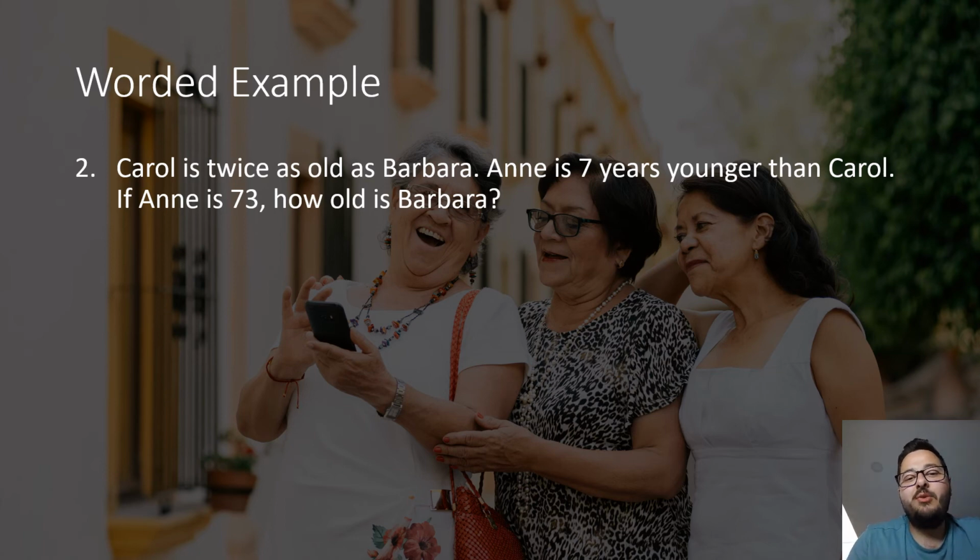So if Carol is twice as old as Barbara, well, let's say that Barbara is x, and then if Carol is twice as old, she would be 2x. And then it says that Anne is 7 years younger than Carol. So Anne is going to be, well, Carol's 2x and she's 7 years younger, so that's take away 7. Okay, so then it says Anne is 73, how old is Barbara? So we know that Anne is 2x minus 7, and we know that she is 73.